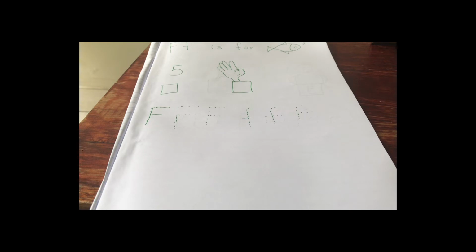Then you can say some words. For example, four. So what does four start with? It starts with the sound F. So the kid should put his hand on his head. And if it doesn't start with F, the kid should put his hand at his side. The next word, flower. What does it start with? It starts with F. And what should the kid do? He should put his hand on his head.